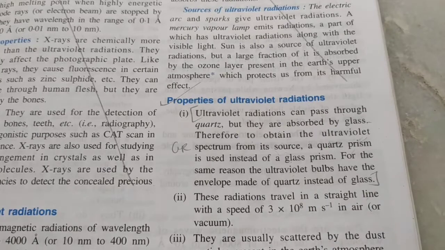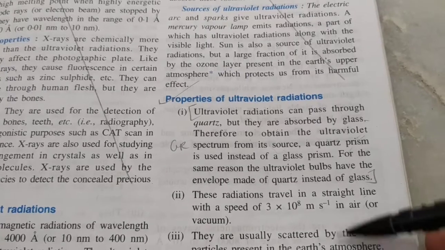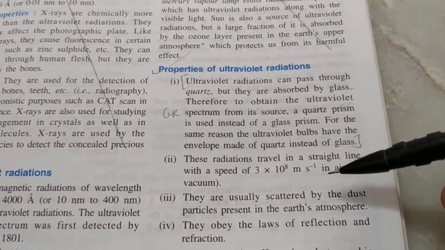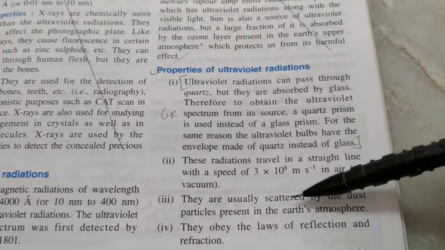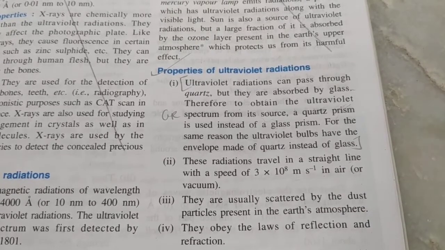UV bulbs have many functions. They can kill germs, they can attract flies and mosquitoes. The speed is the same, of course, as visible light. They are usually scattered by the dust particles present in the Earth's atmosphere. So thankfully, a lot of UV rays are blocked by the dust particles as well as the ozone layer. So the amount of UV rays falling on us is quite less. So the chances of skin cancer are less. And yet we should apply sunscreen lotion to protect ourselves from the UV rays.